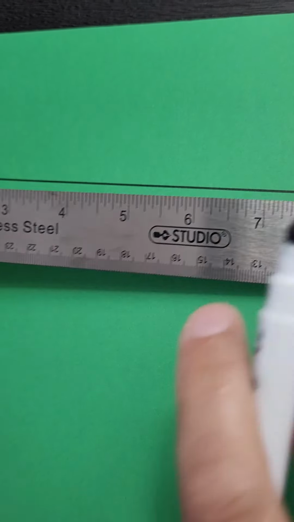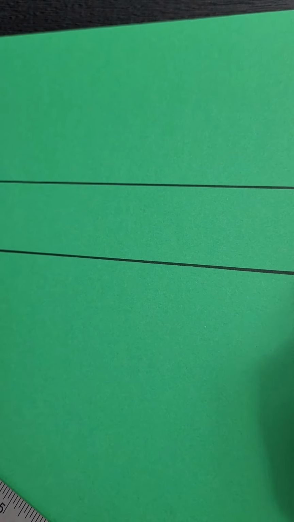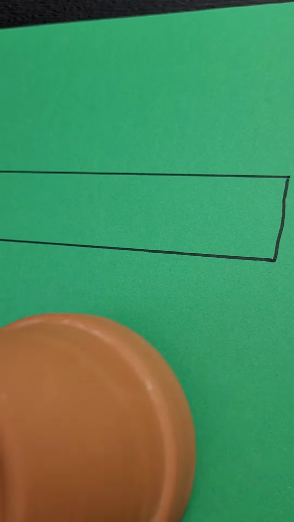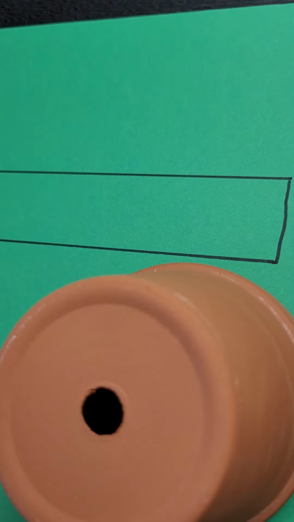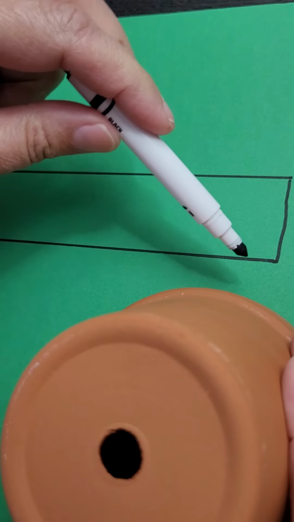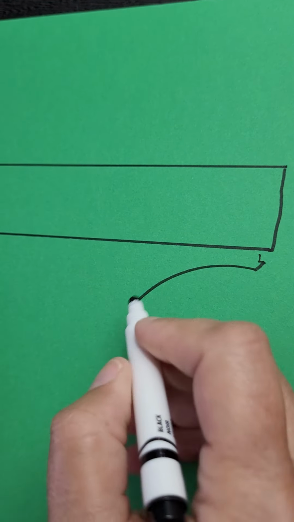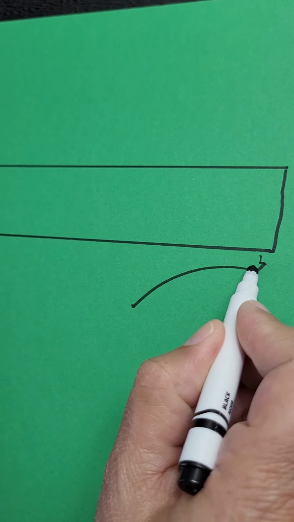Use the ruler to draw the first line for jim. Now we need to draw the C shape. I will use something circular like my pot here. I need to draw a big C. So either you use a round ruler or anything with a circle shape. I just do it with my hand, it's better.